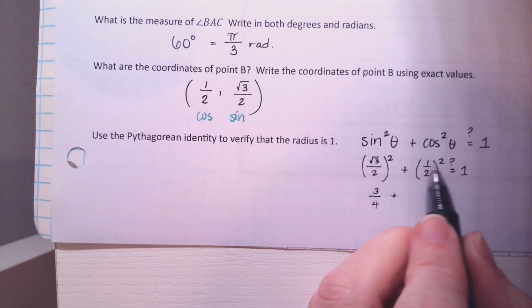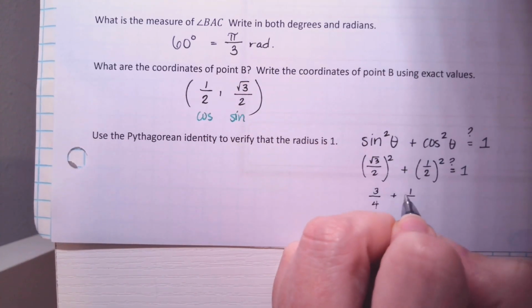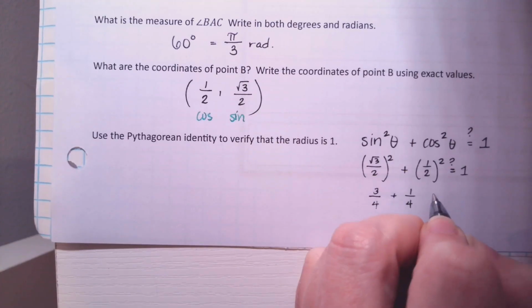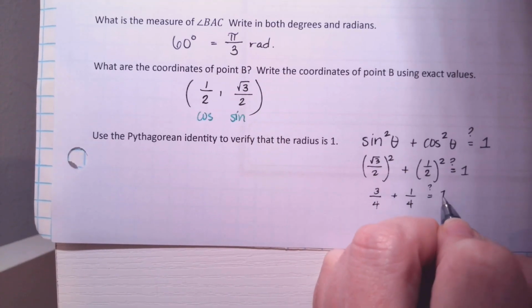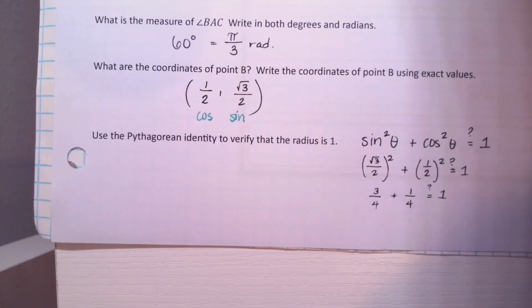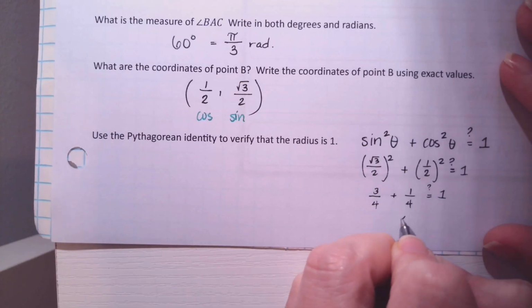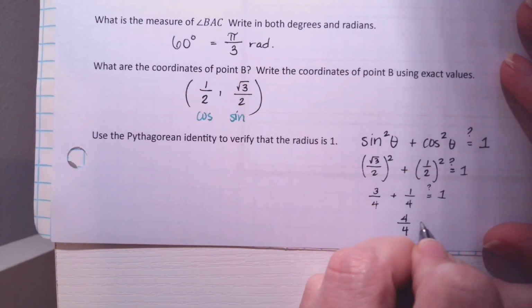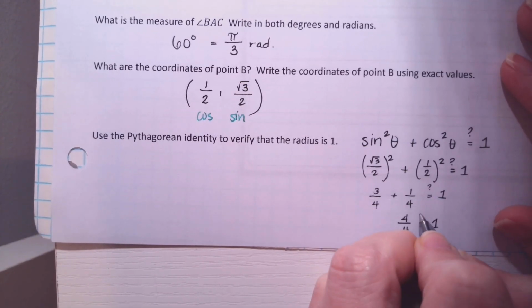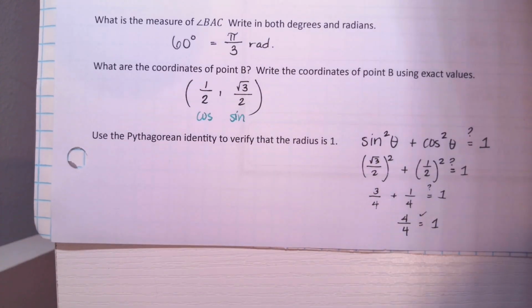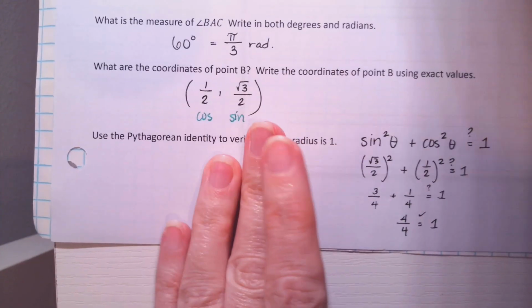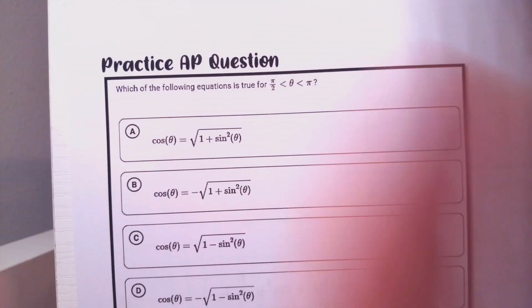Okay, on this one, if I square 1, still get a 1. If I square the 2, I'll get a 4. Again, just checking, is this going to equal 1? 3/4 plus 1/4, it sure does. That's 4/4. And 4/4 is 1. We have officially verified that the radius is 1 using our Pythagorean identity. All right, keep that unit circle handy. We're going to need it for the next questions.